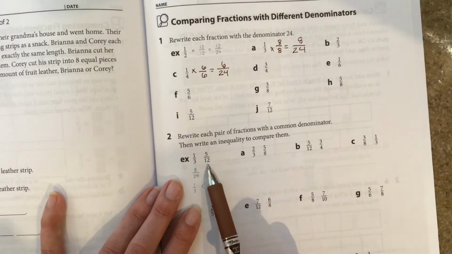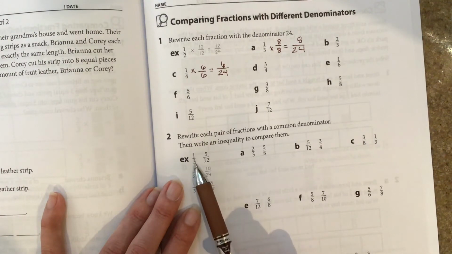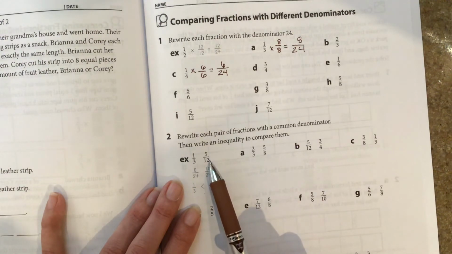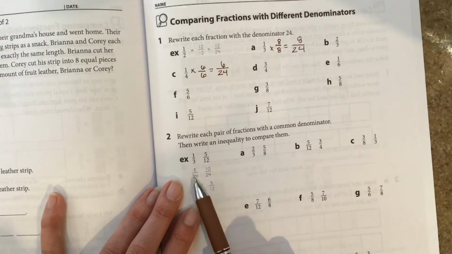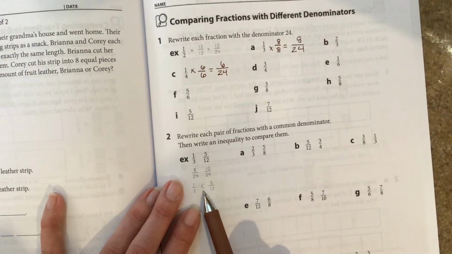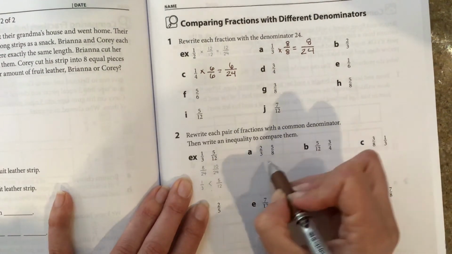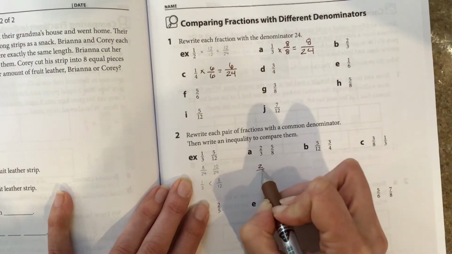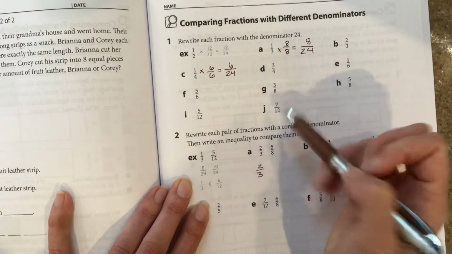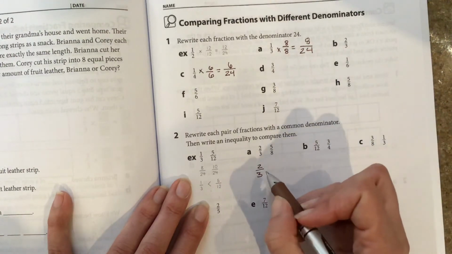So they took 1/3 and 5/12, and they knew a common denominator is 24, because 24 is a multiple of 3 and 24 is a multiple of 12. And then they did the work to see what the numerator would be, and then rewrote these top numbers with the greater than or less than symbol. So let's do this one together. So 2/3 and 5/8. Now we know from up here that thirds and eighths have a common denominator of 24, right? So we can go ahead and use that.